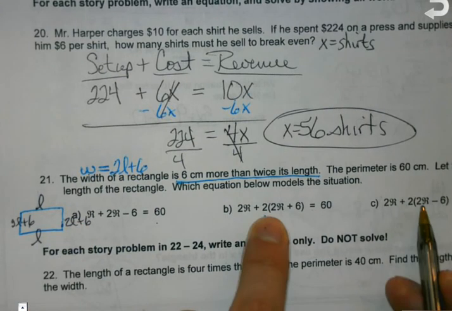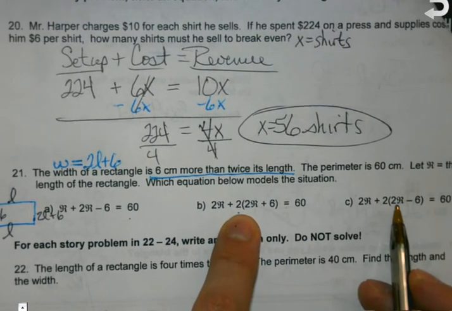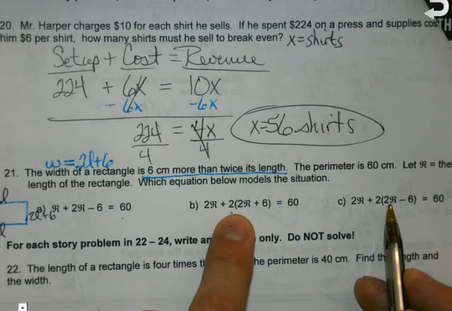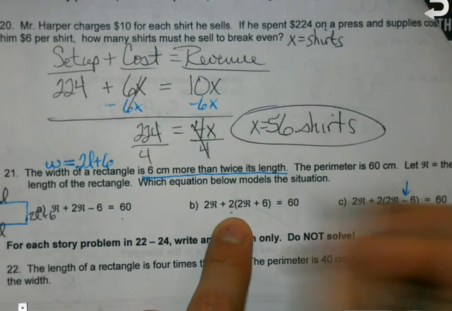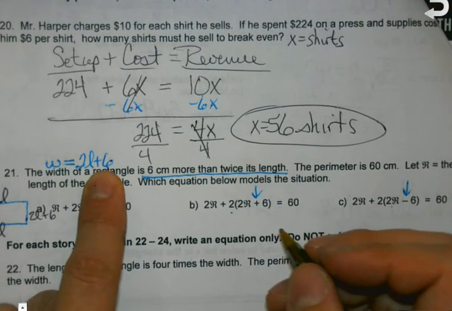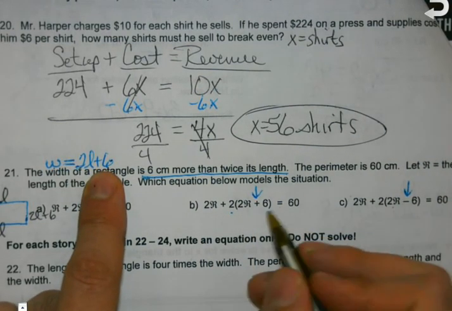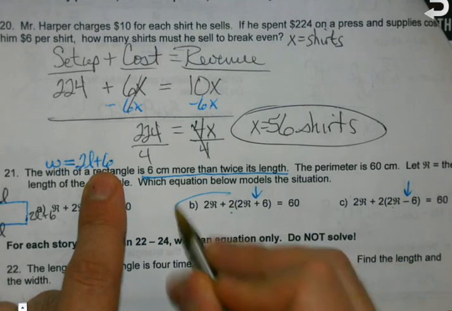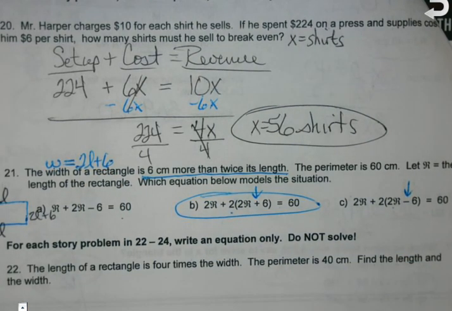What's the difference between B and C? And I know that it's plus, so it's got to be B. Well, you guessed well. Okay, all right, equations.